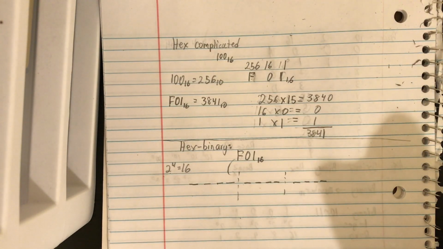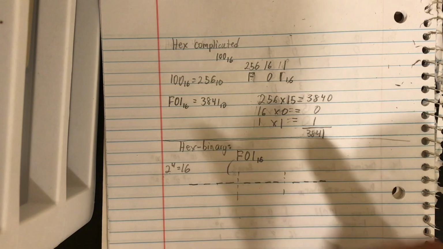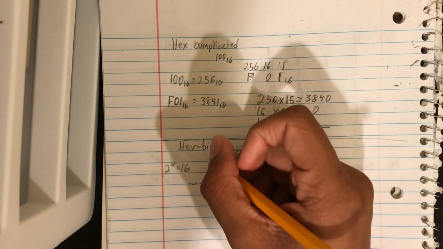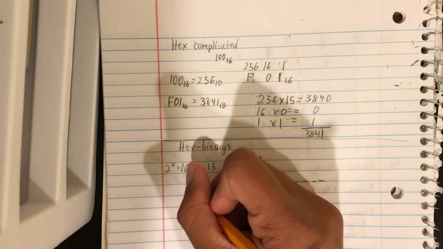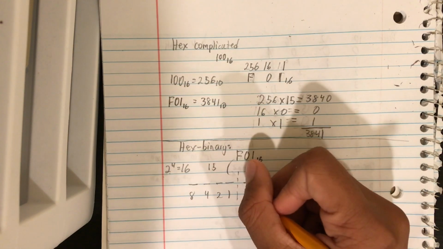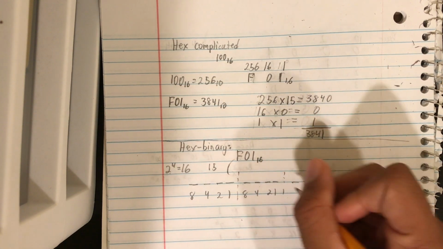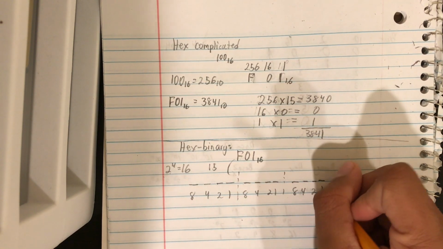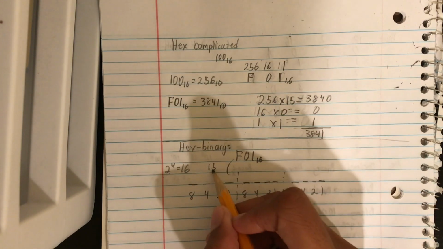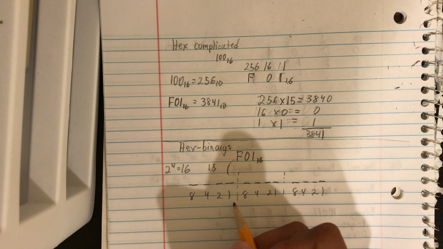Now what we're going to do is represent F, or 15, in base 2 notation. And I'd like to write these values into my bit table. And then it becomes very simple from here. So essentially we want to make 15 through some combination of these numbers.